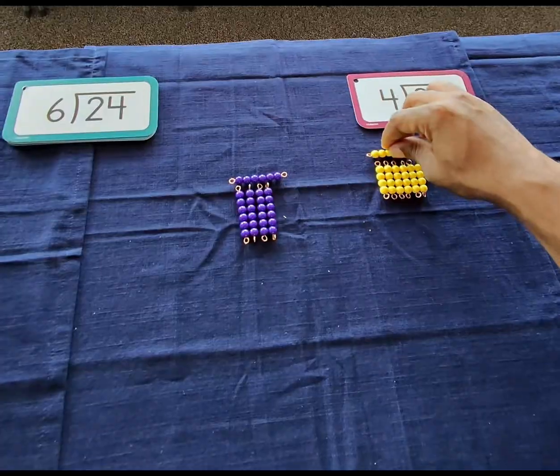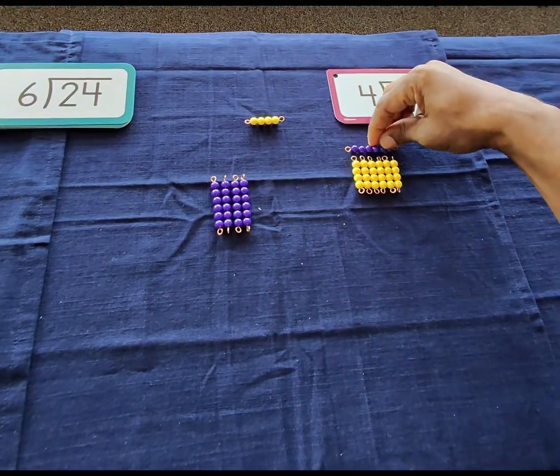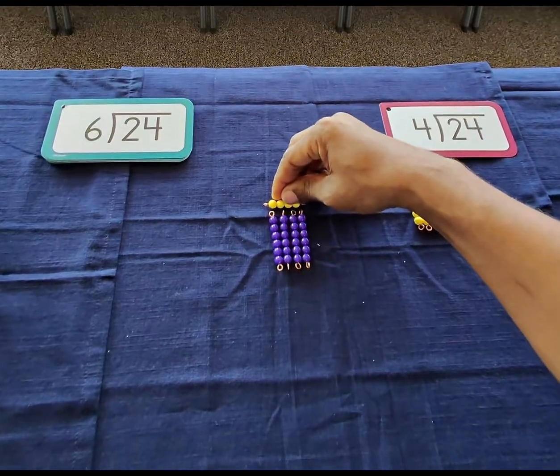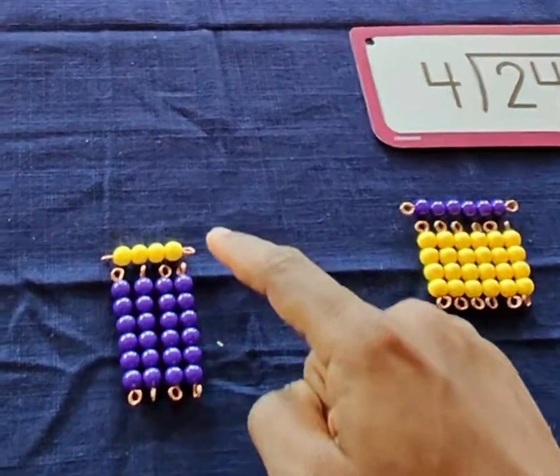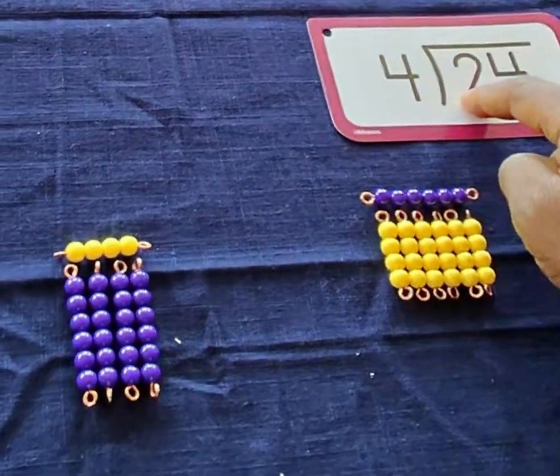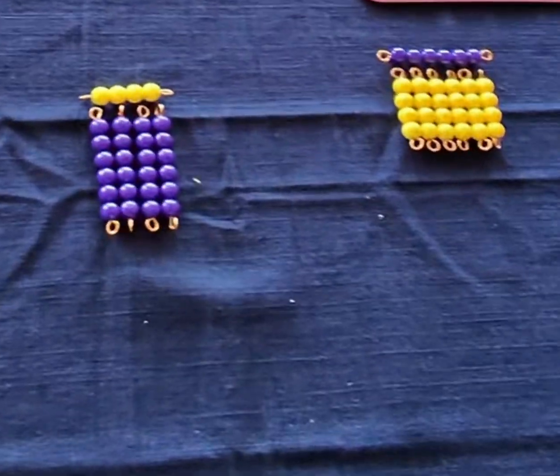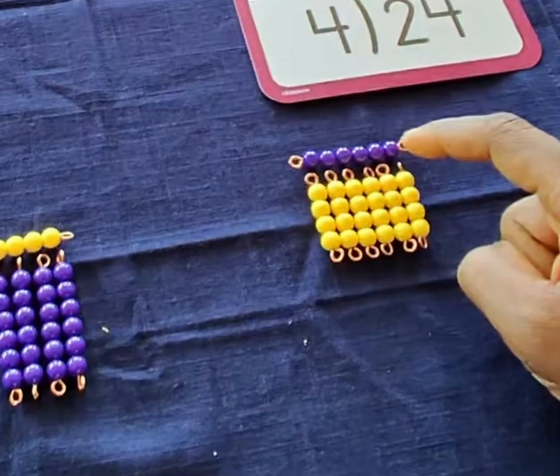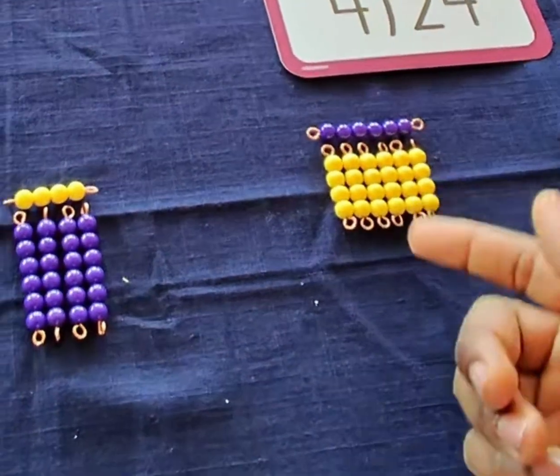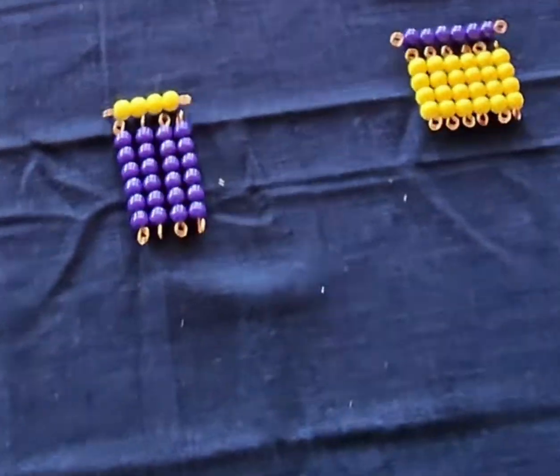Watch this. See? So how many cookies could 4 equally get? 6. How many cookies could 6 equally get? 4. Isn't that something?